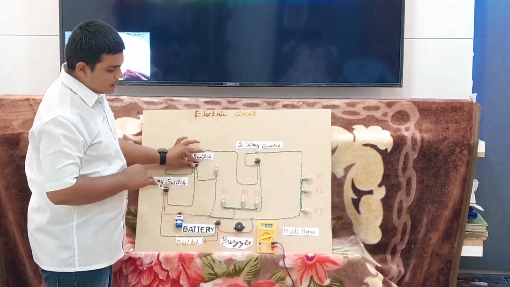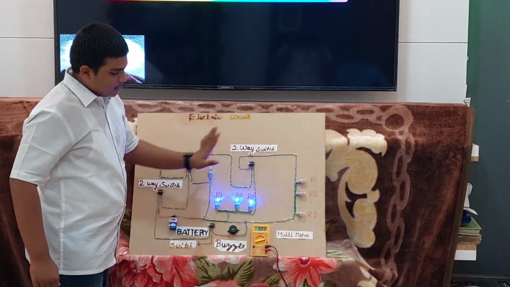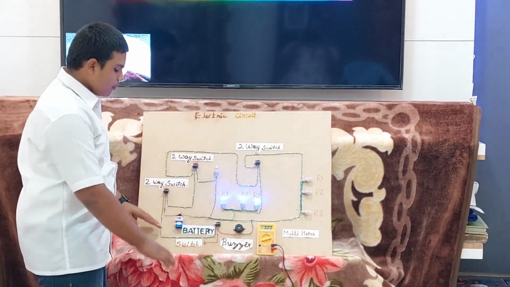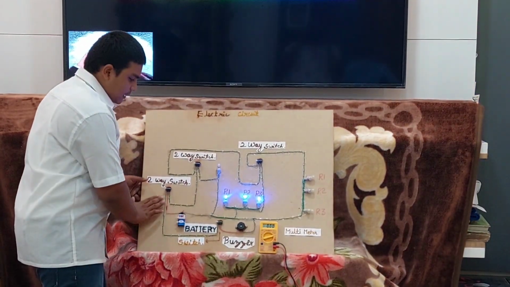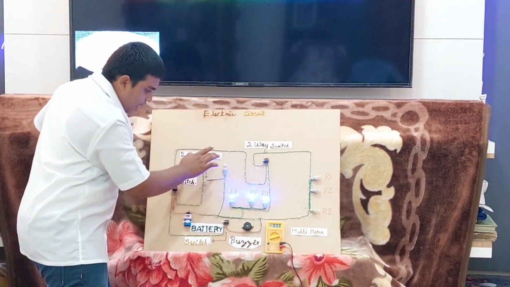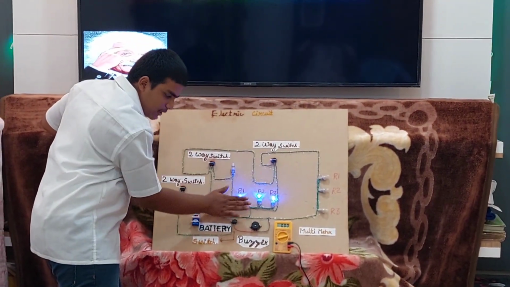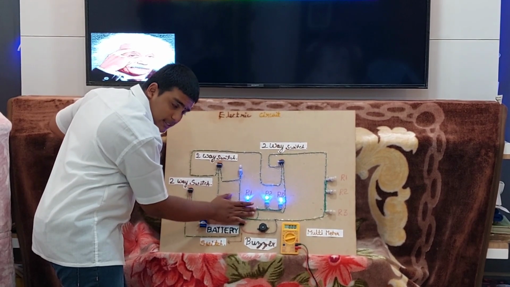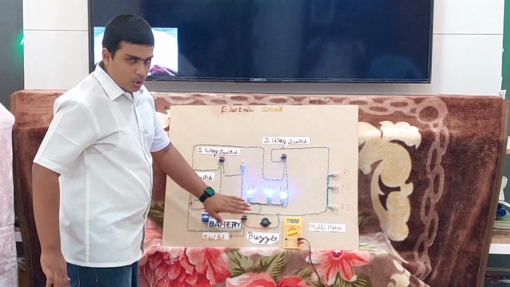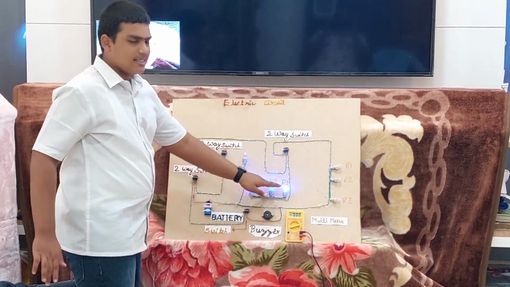Let me switch on the series circuit. You see how it works. This is the series circuit. You may see the battery is passing the current through the wires, and it has been connected to the two-way switch, and this two-way switch is connected to another two-way switch for controlling this series circuit and the parallel circuit. I have told 3, 3, 3, 9. So these lights are glowing.